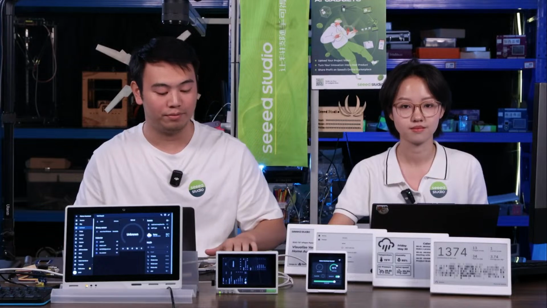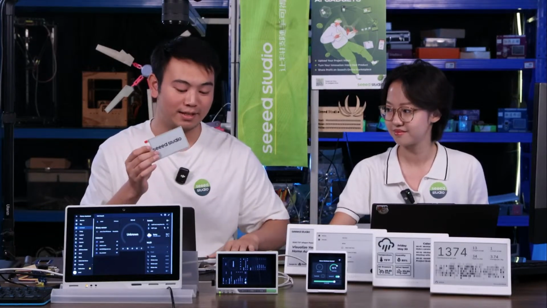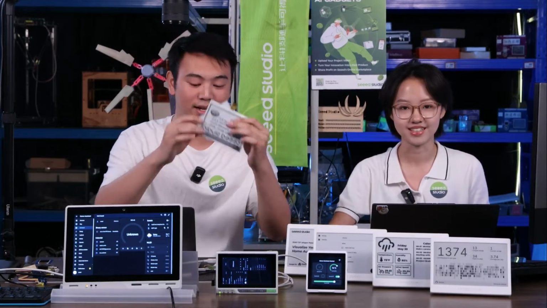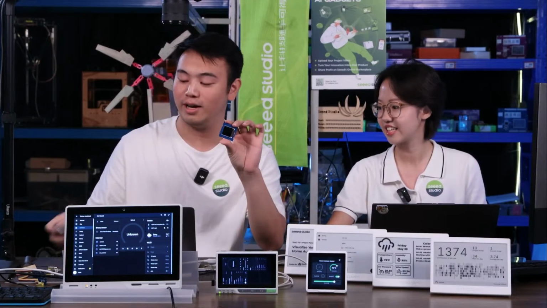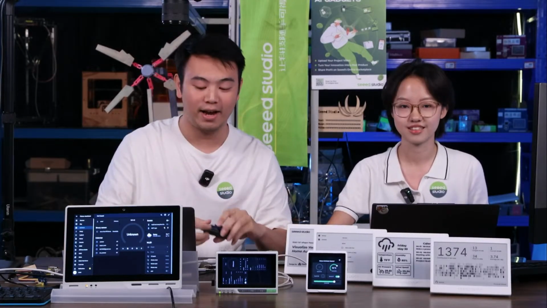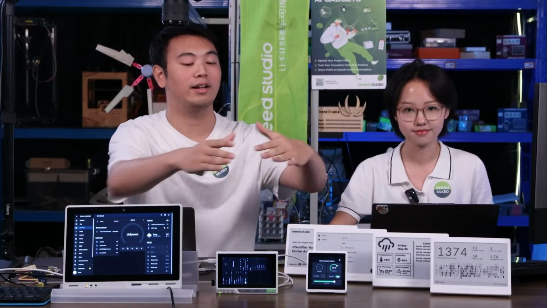And as a leading open source hardware provider, we have made a lot of screens. As you can see, we have different sizes of ePaper, and we also have Grove modules and Grove screens, and one display for shelves, and of course many finished products. Today we are going to show you three finished products that can be used in Home Assistant.